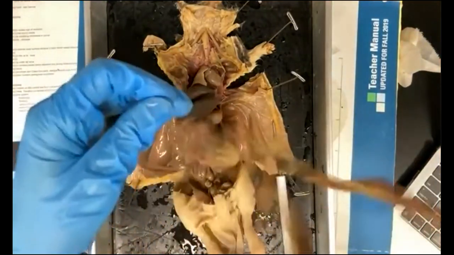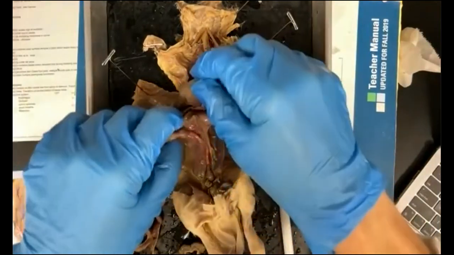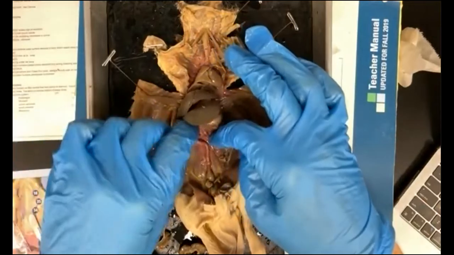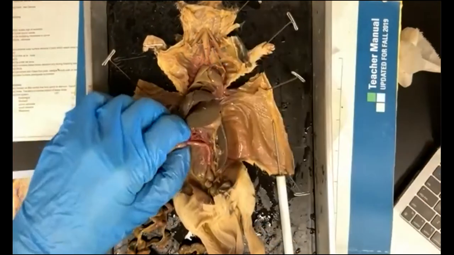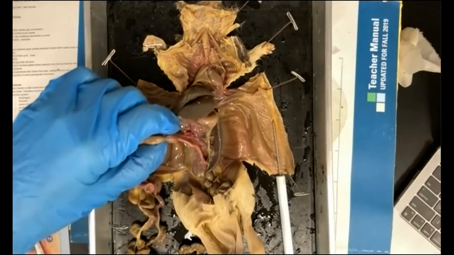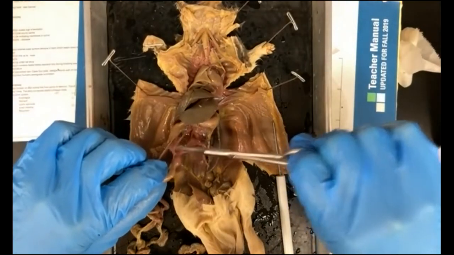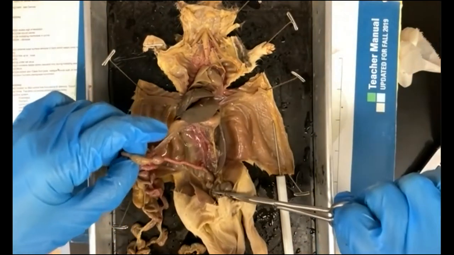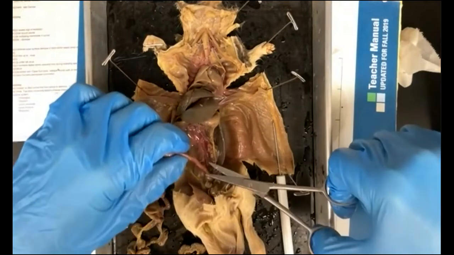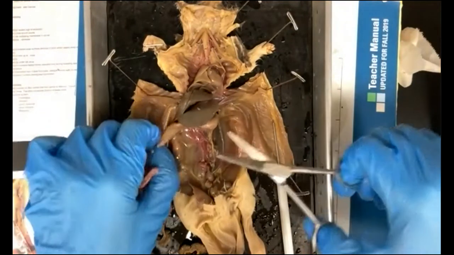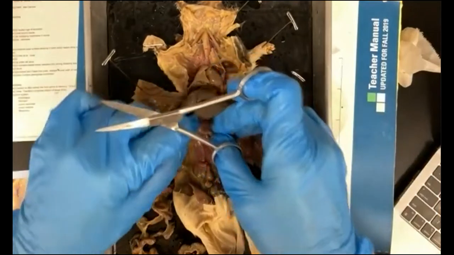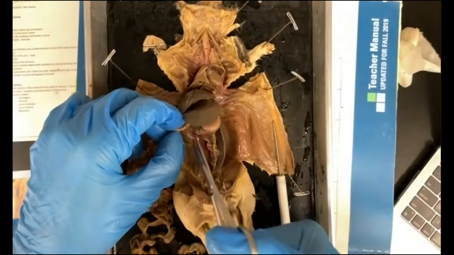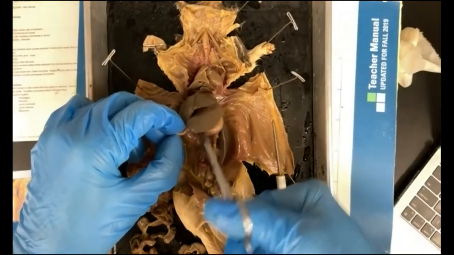So once you have all of this out, then what you can do is, using your scissors, once you find the end of your large intestine, you can go ahead. You can see here's a very large, long rectum that is going to lead to the anus. So you can cut that off right there, and then also cut off right at the top here where the small intestine leaves the stomach. So you'd be cutting it off at the pyloric sphincter.